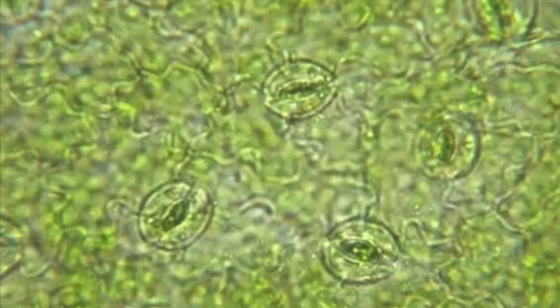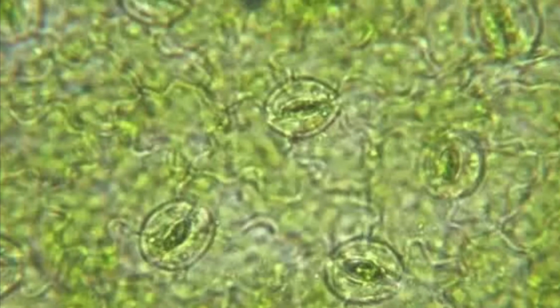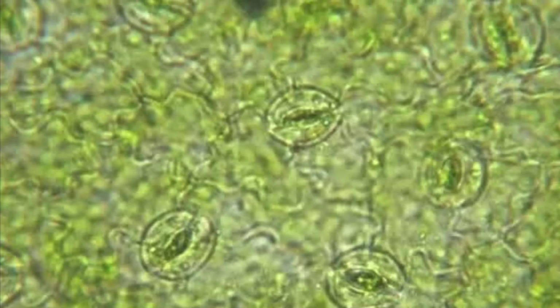As water is evaporated from the leaf during transpiration, it exits through the stomata as water vapor. On each side of the stomata are guide cells which open and close the stomata to prevent water loss through transpiration.